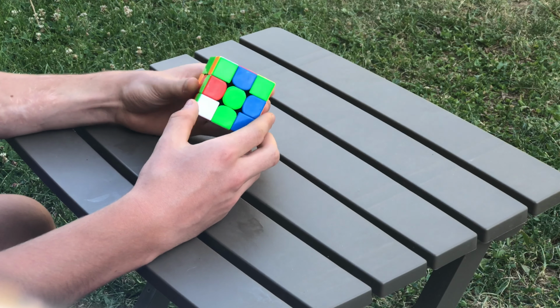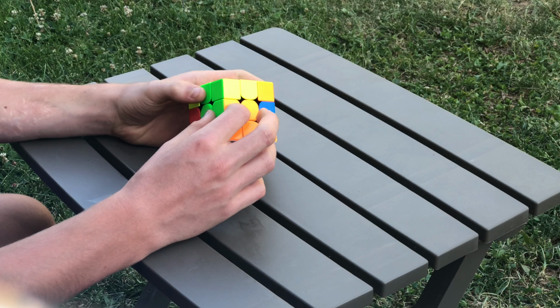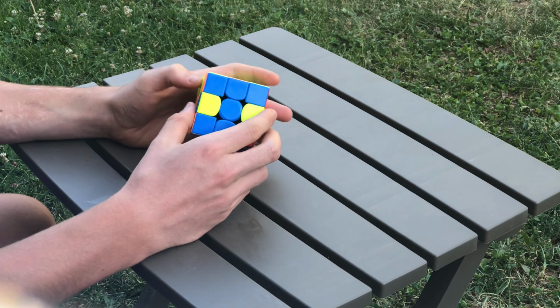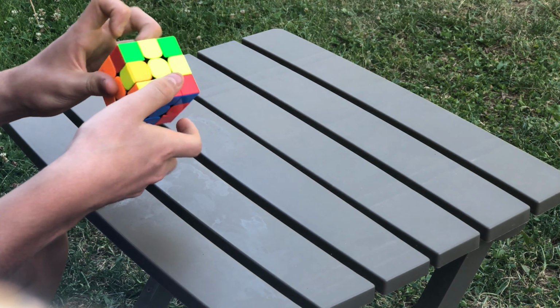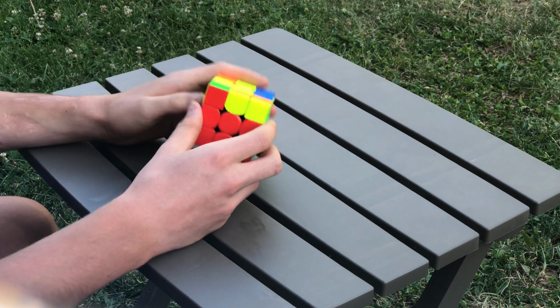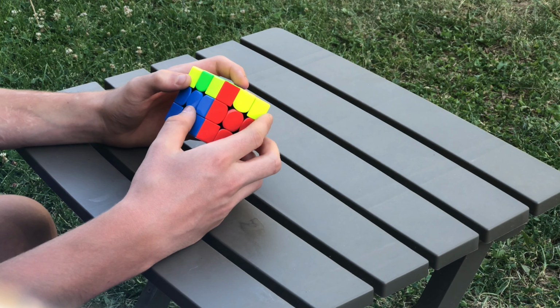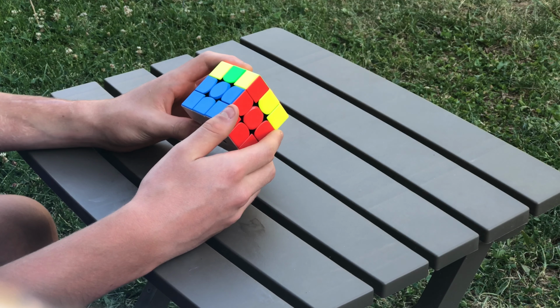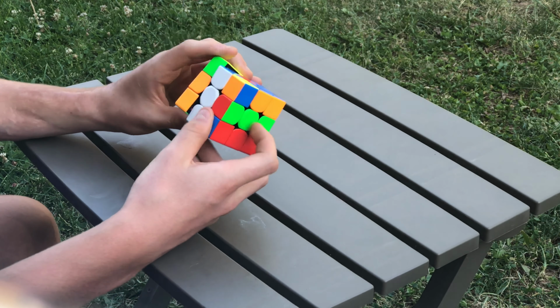So the goal of the first two layers is to make these chunks, and let me just show you what it would look like on a cube. So we have these chunks done, and that's F2L, where you put the corner and the edge in together.